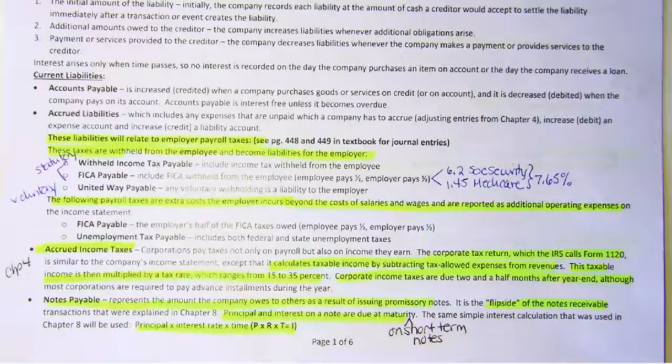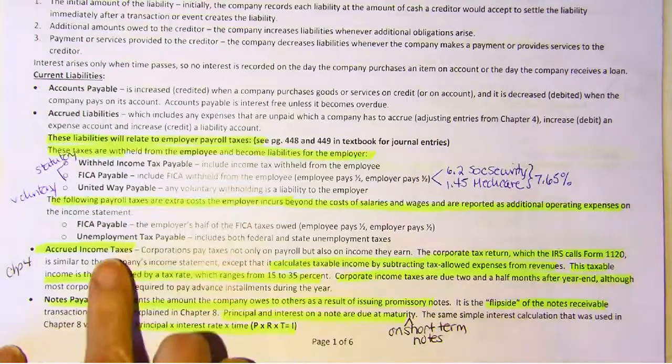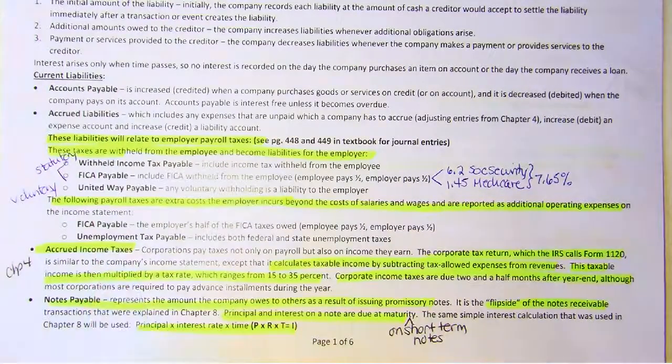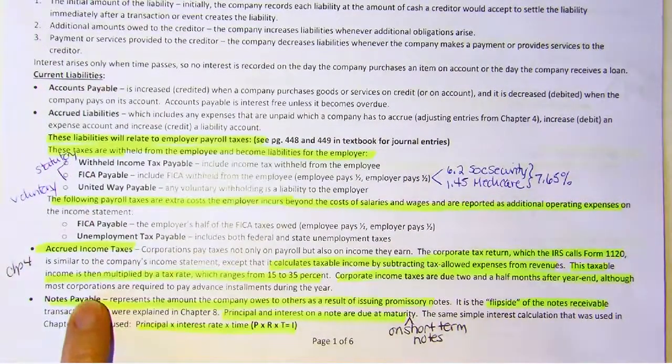Welcome to this second mini lecture in Chapter 10, and we're going to be finishing up Learning Outcome 10-2. We left off with payroll tax liabilities, and we're going to pick up with accrued income taxes.